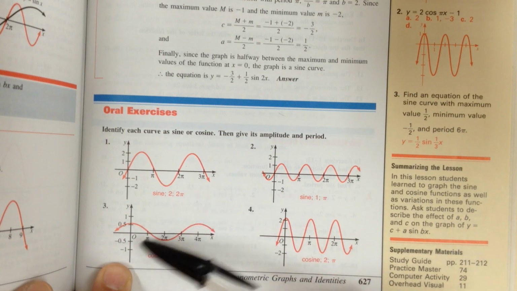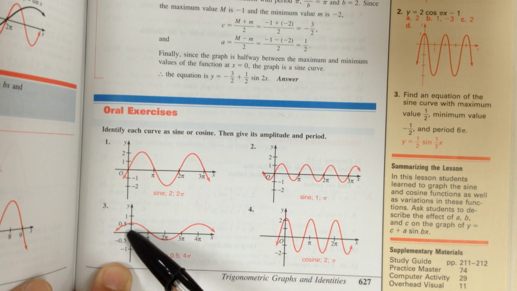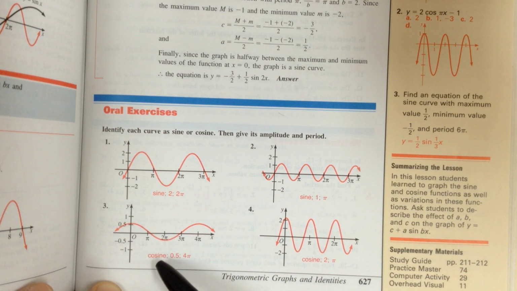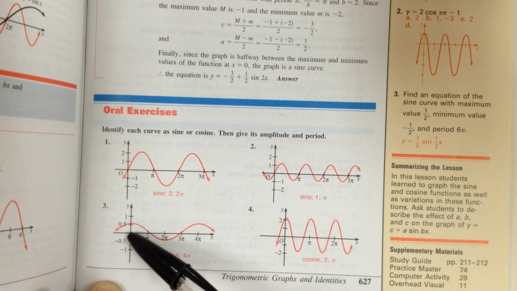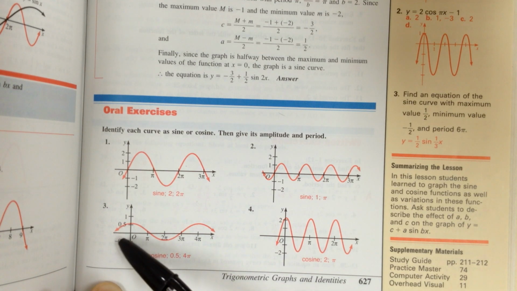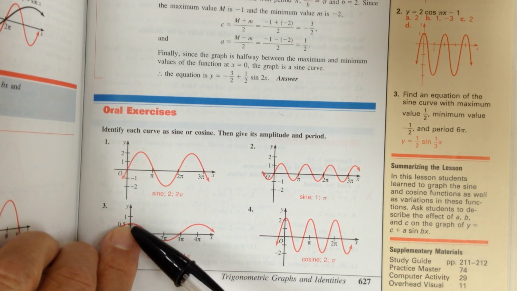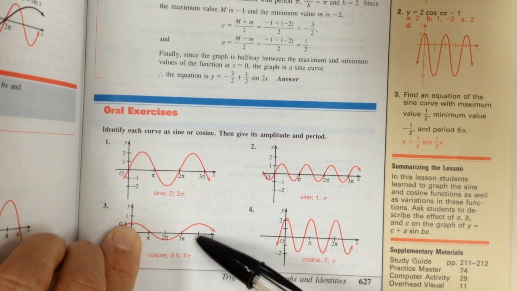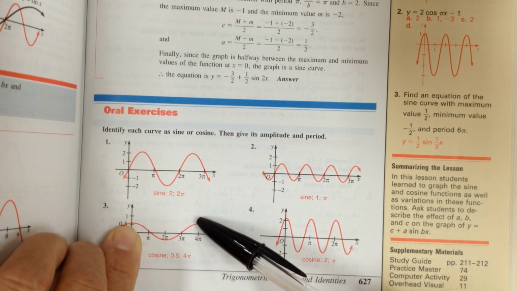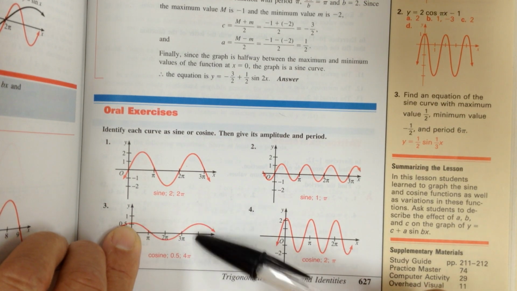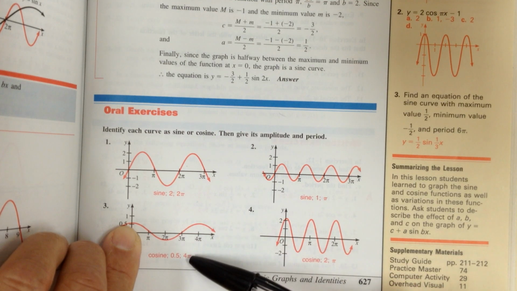So number 3, now notice the starting point is over here, so that's a cosine function, so that's cosine. And the amplitude is 0.5 because it goes up 0.5 and goes down 0.5. So your amplitude, the a, is 0.5. And the period, notice it started on the highest point, so you have to go to the point where it repeats itself. So from here to here, that's 1 period. And so period is 4 pi.